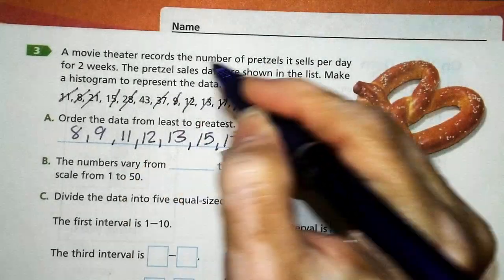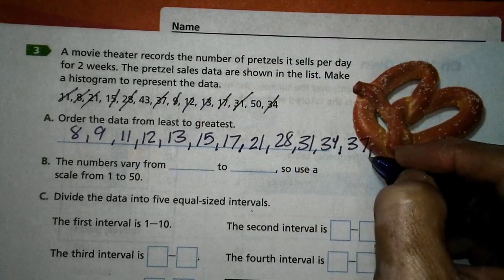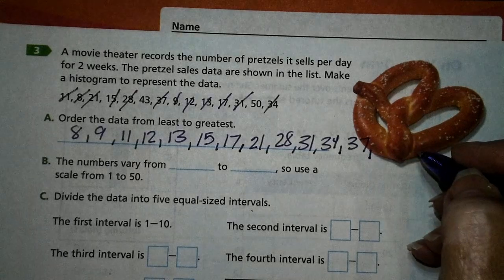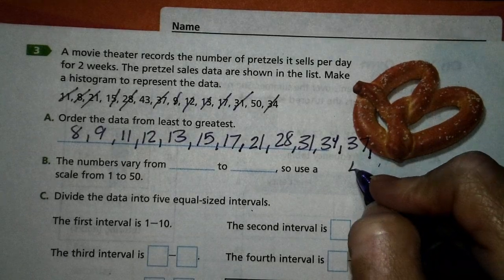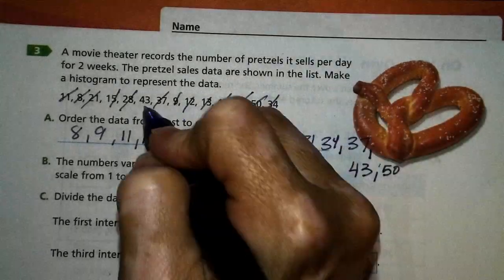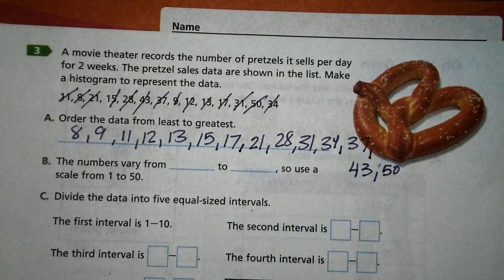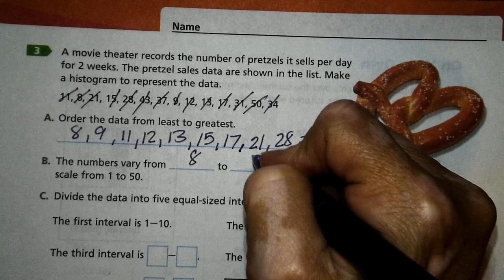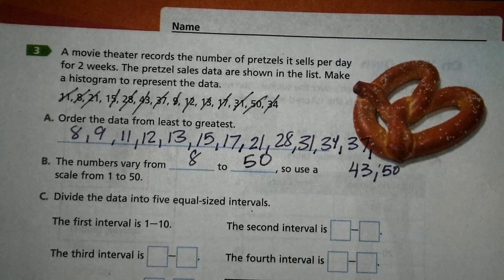I'm kind of running out of room here, aren't I? And looks like 43 and a 50. All right, so the numbers vary from 8 to 50.